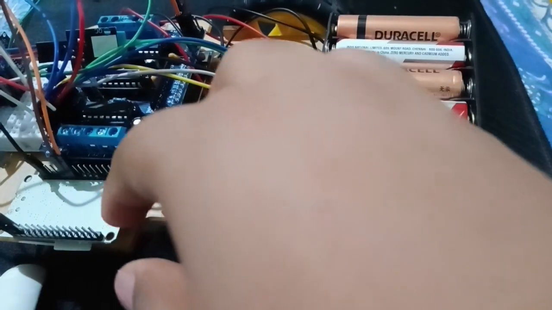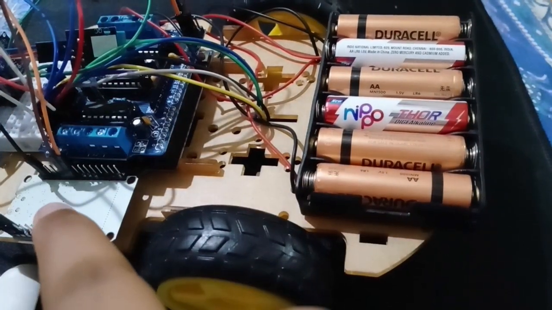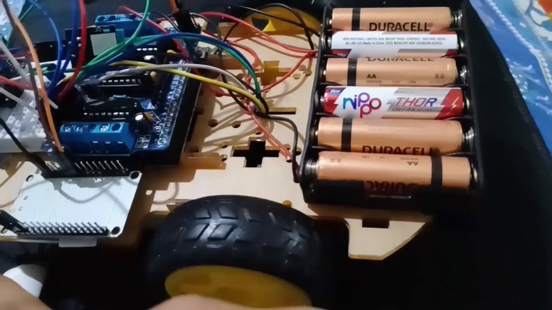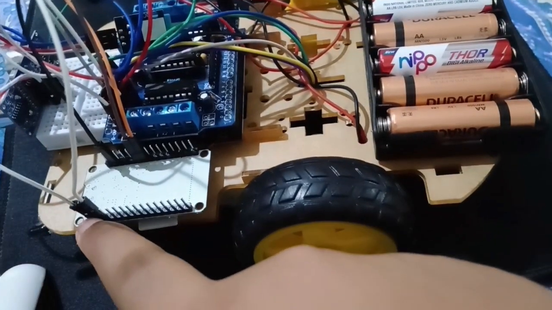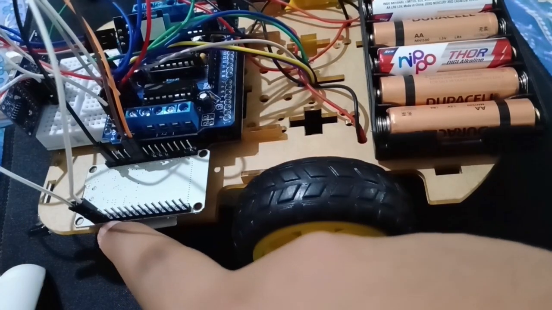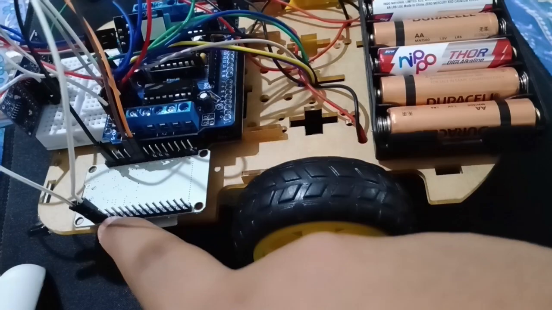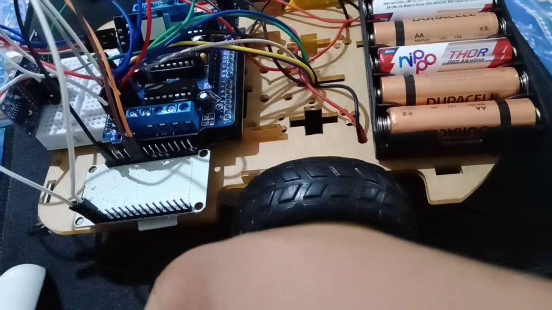And then for code communication, I have connected the VIN. In the ESP32, VCC is 3V3 and here VIN is 5V.